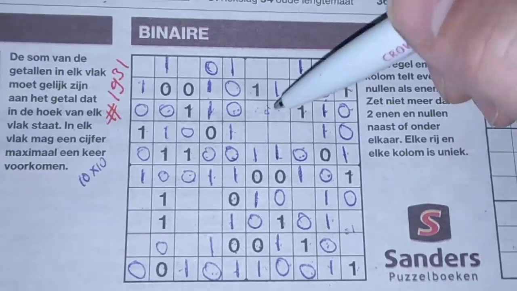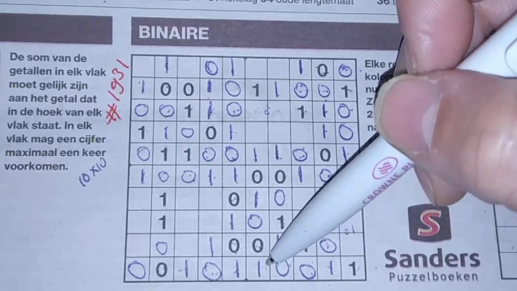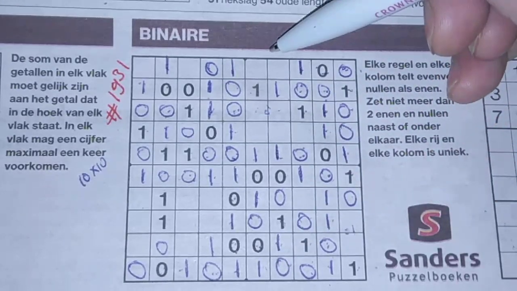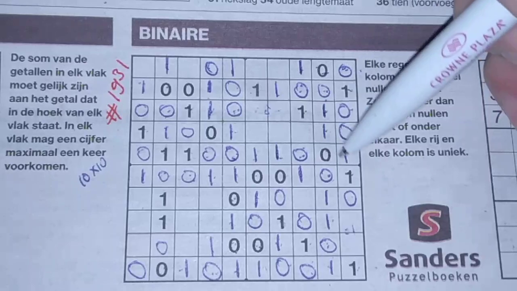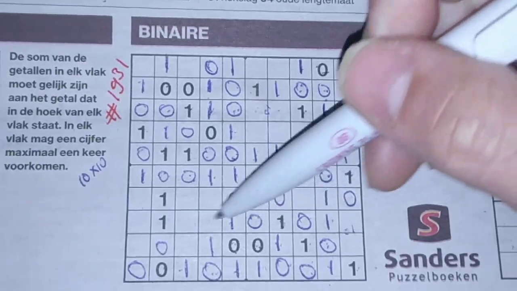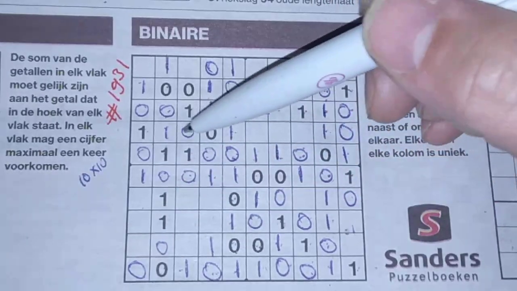Where is the opening? Where is the opening? I'm missing something here.